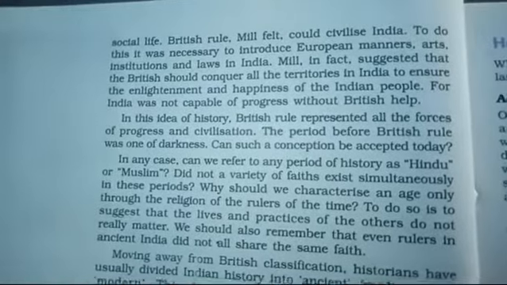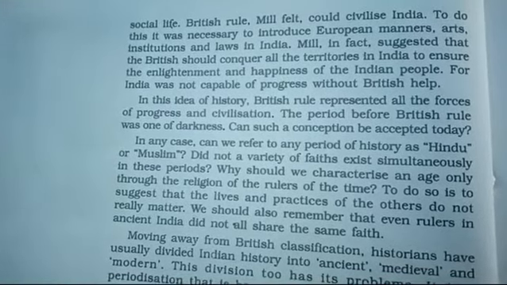ओके. So British rule, Mill felt, could civilize India. To do this, it was necessary to introduce European manners, arts, institutions, and laws in India. Mill, in fact, suggested that the British should conquer all the territories in India to ensure the enlightenment and happiness of the Indian people, for India was not capable of progress without British help.